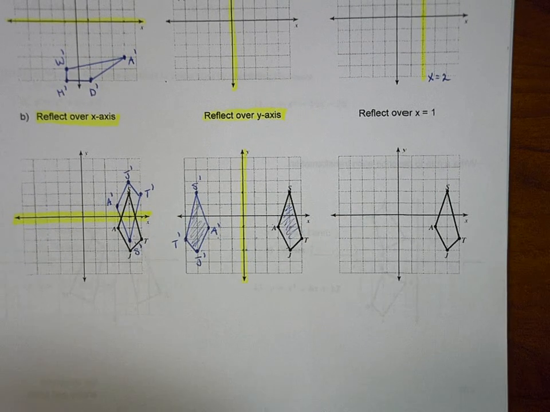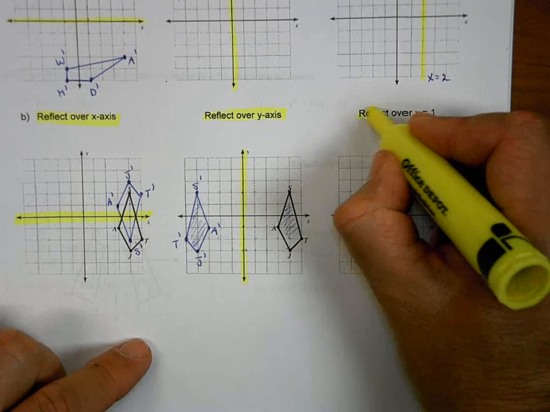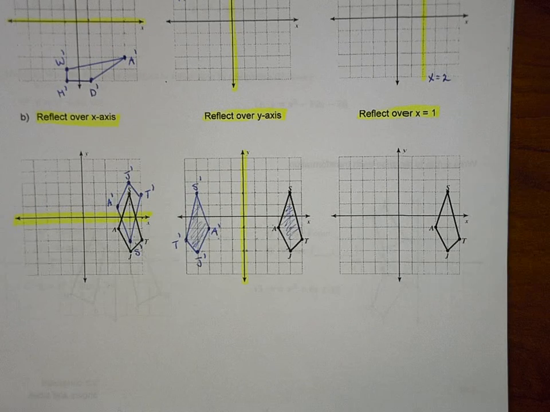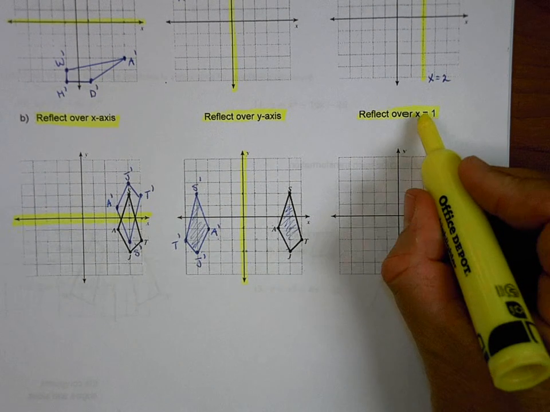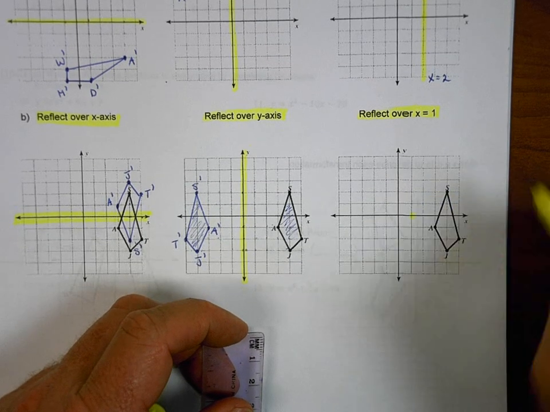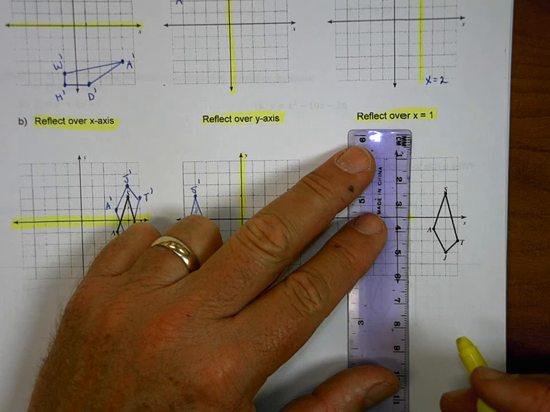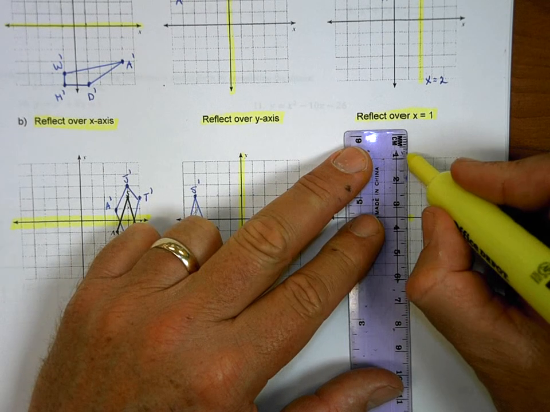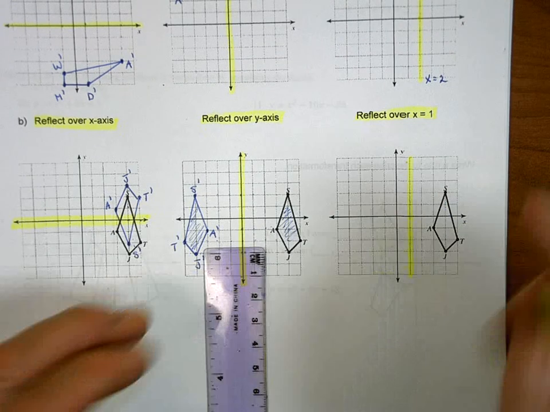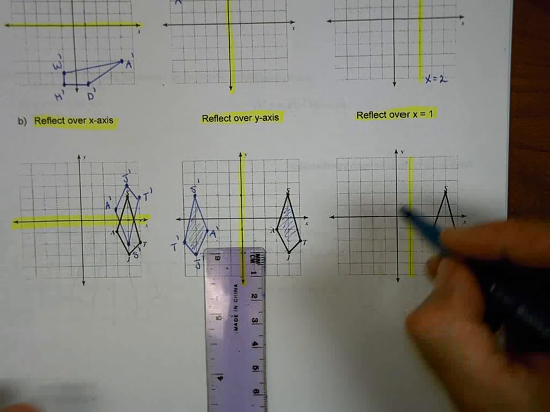So now you can see our line of reflection is the line created by the equation x equals 1. So how do I make that line x equals 1? Easy. I go to the x-axis at positive 1, and then I draw a line so that line will always have an x-coordinate of positive 1. Okay, and that's going to be my line of reflection.